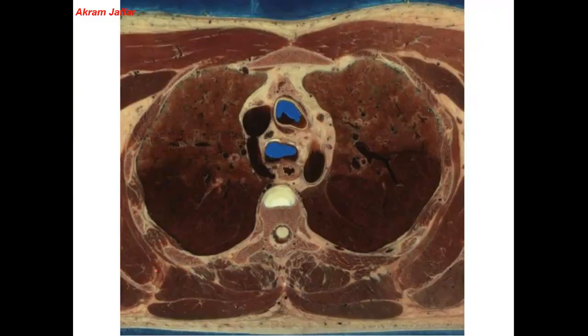So this is what is seen in the section. This is the superior vena cava here, and the azygous vein now draining into the superior vena cava. This is on the right side, the azygous vein coming from behind forward, forming an arch above the root of the right lung. Look at the superior vena cava here, and let's go up.